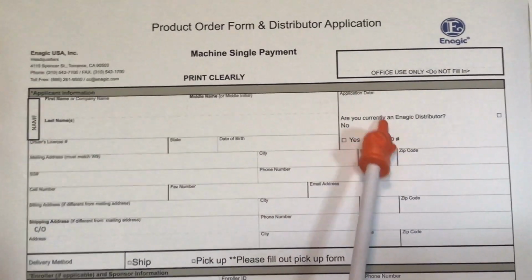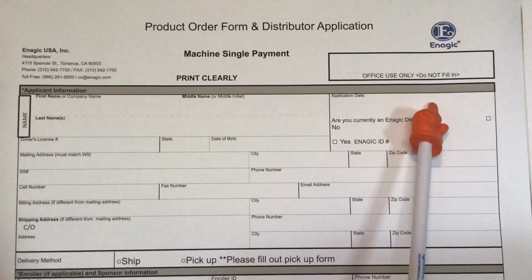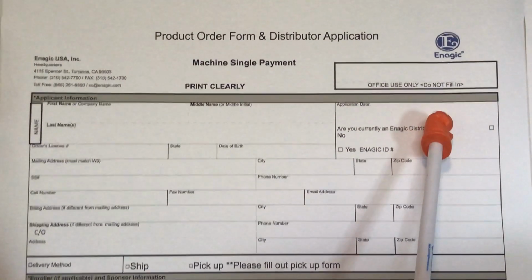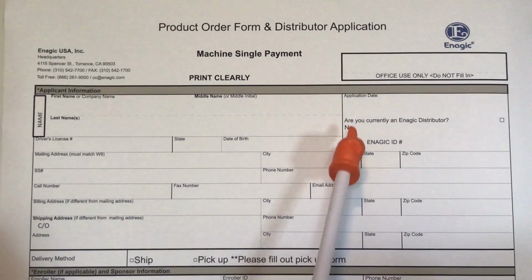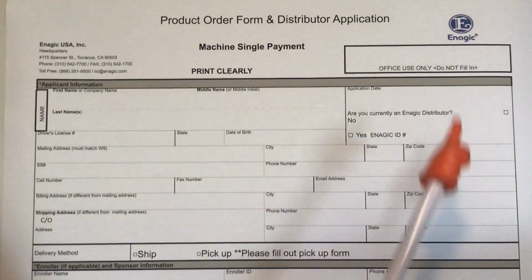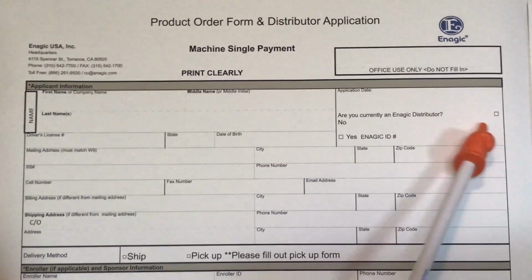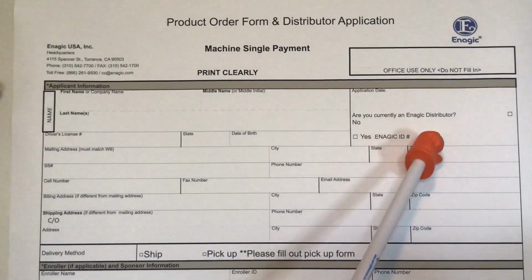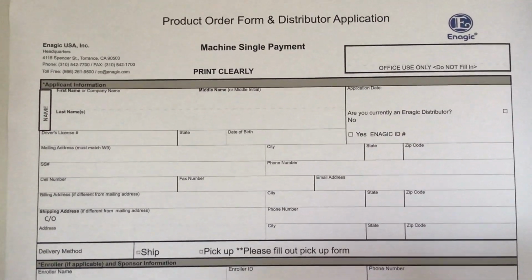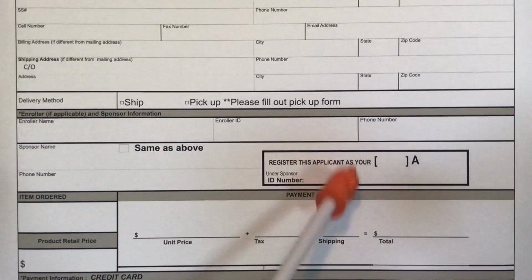Now over here, we want you to fill in your application date. If you are an existing energy distributor, please check yes. If you're not, check no. And if you are, we want your energy ID number. That way, if you put it here and you forget it here, at least you got a backup plan.